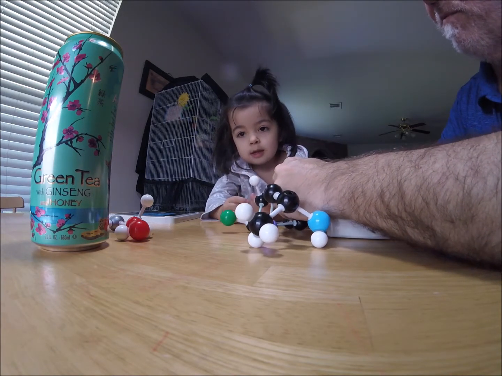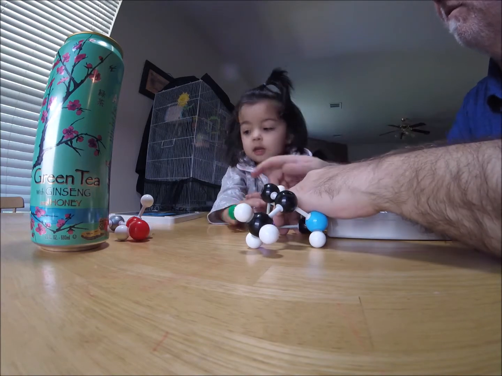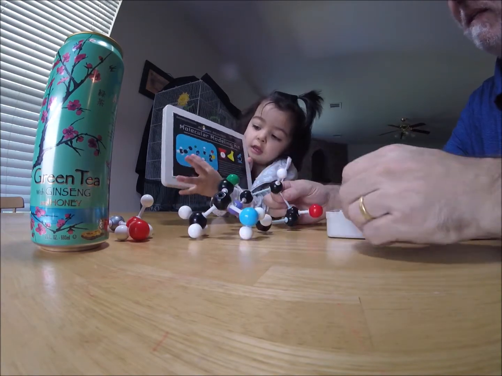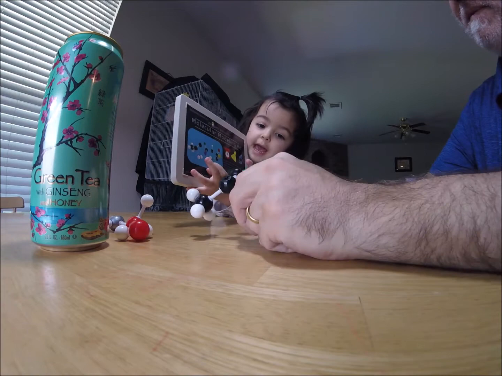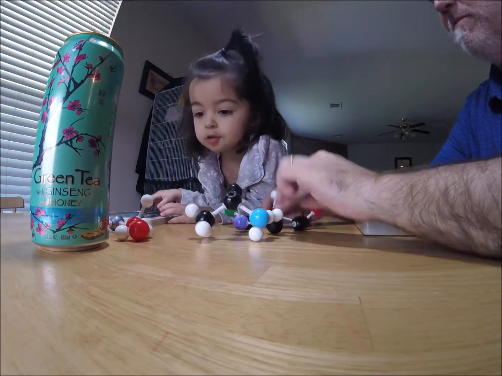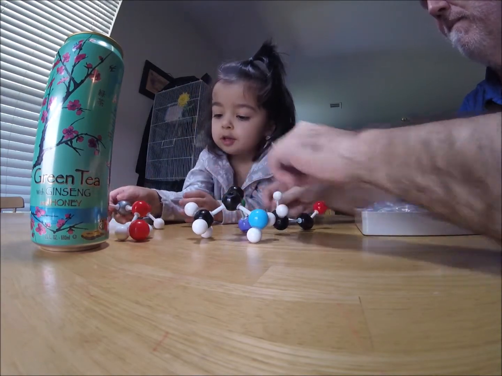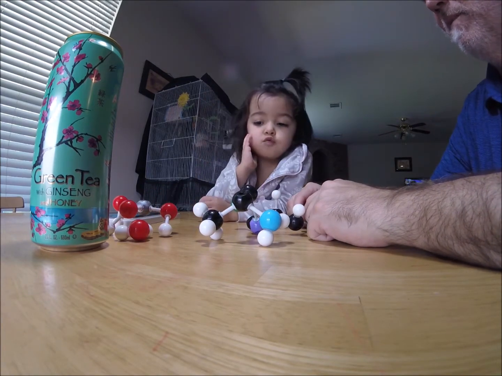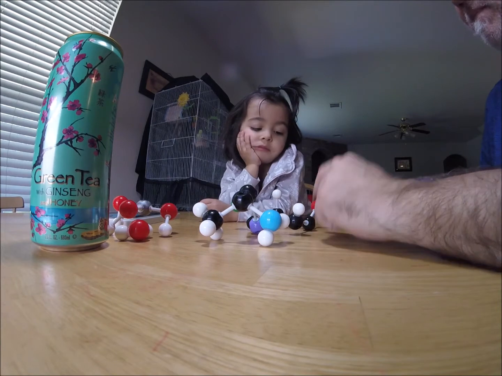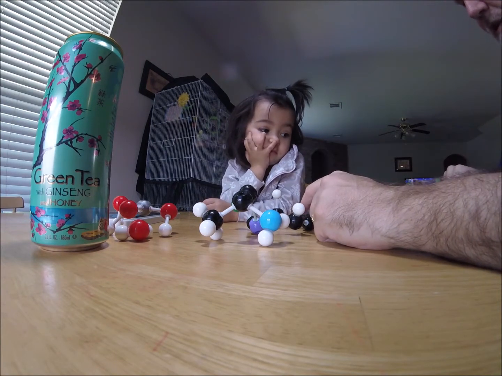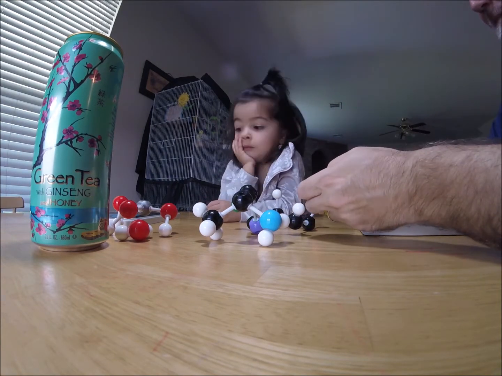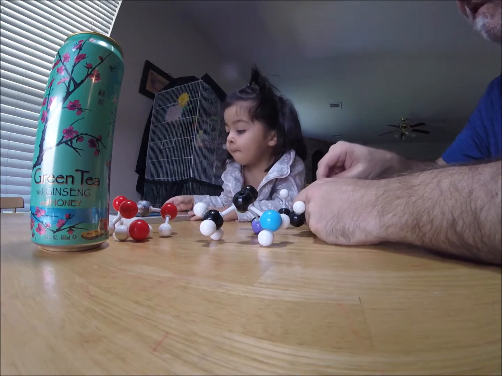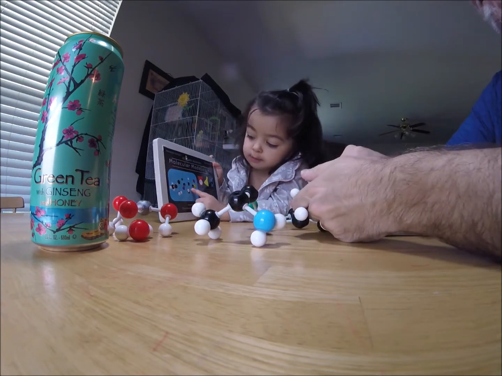Show the people at home where we're at. Show them the picture. Guys, you see? See, we're almost done. We don't know what this molecule is, but we're almost done with it. All right, wait a minute. Now we need a... we're so close to being done. So close. And of course, what's the yellow?